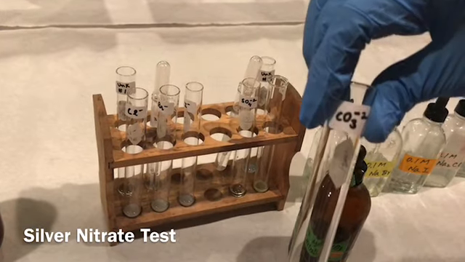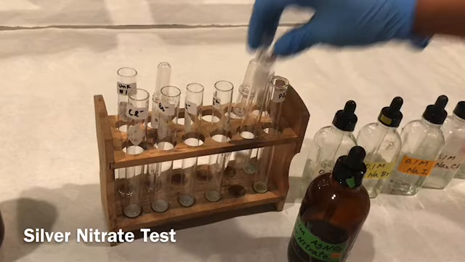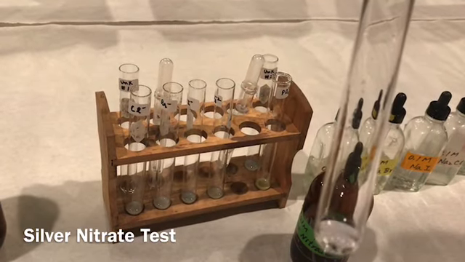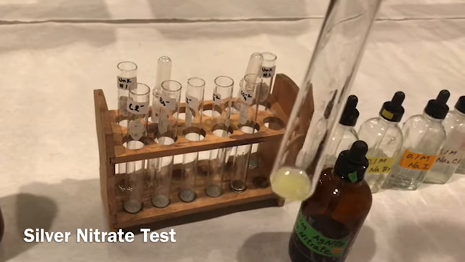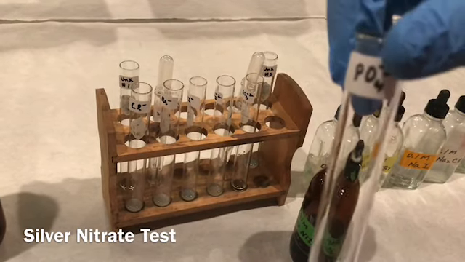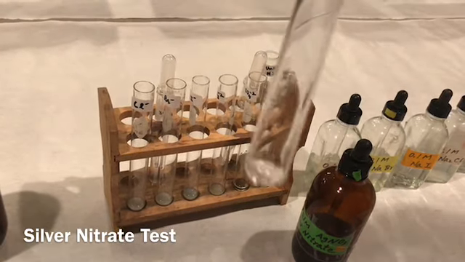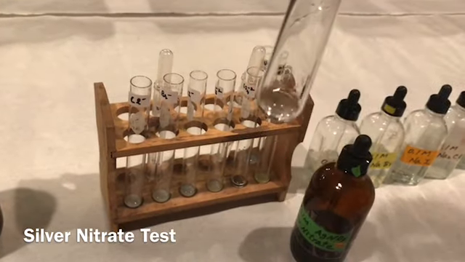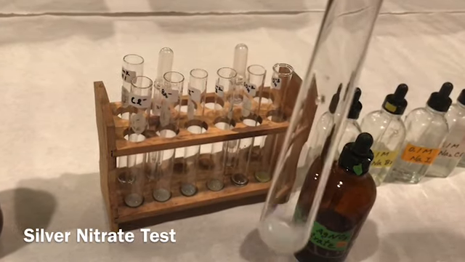Carbonate. Sulfate, phosphate. Okay, this is the unknown number 1, and this is the unknown number 2.